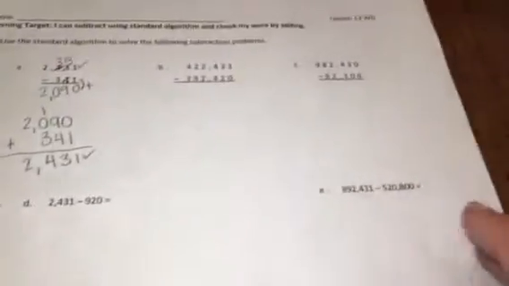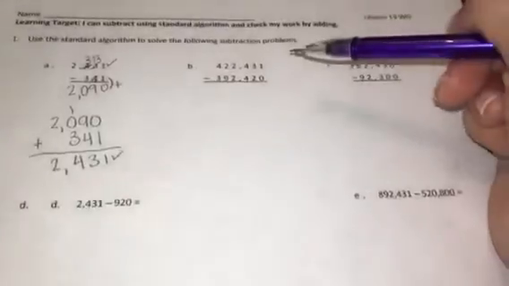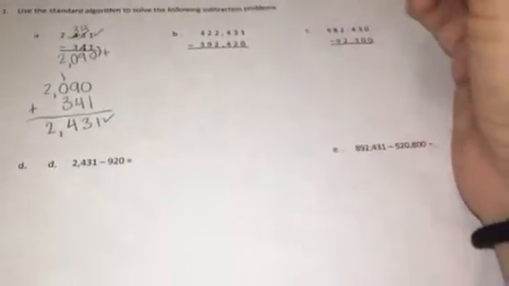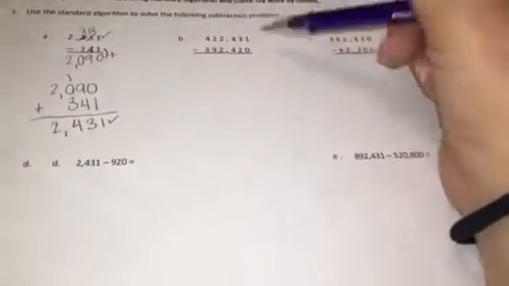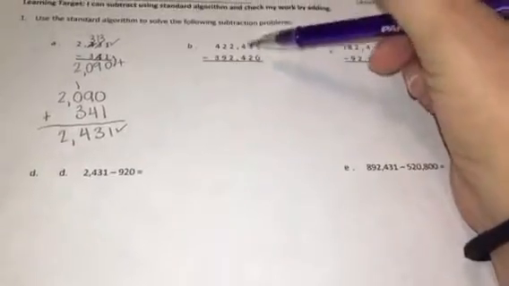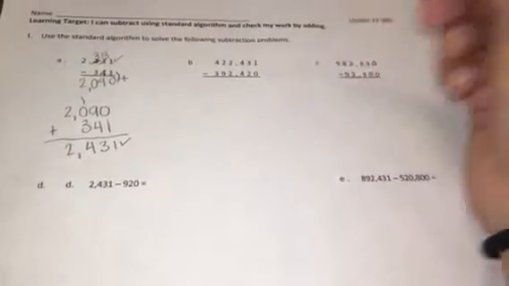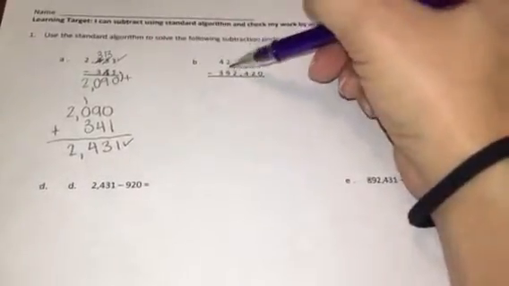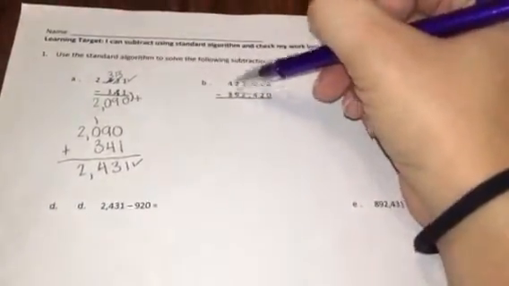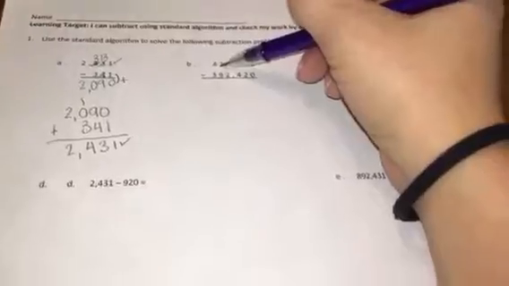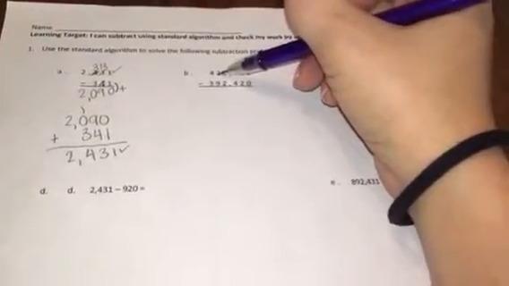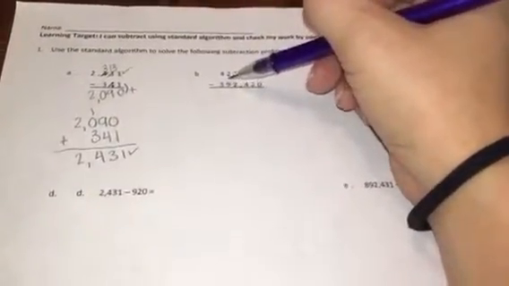Alright, let's move on to B. Remember, before you can subtract, you got to make sure that we're able to. So we can take 0 from 1, we can take 2 from 3, we can take 4 from 4, 2 from 2, but can we take 9 from 2? Well, no. If I only have 2 cookies and I want to take away 9 of them, that's not possible.